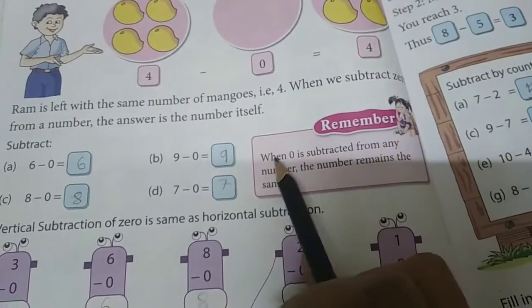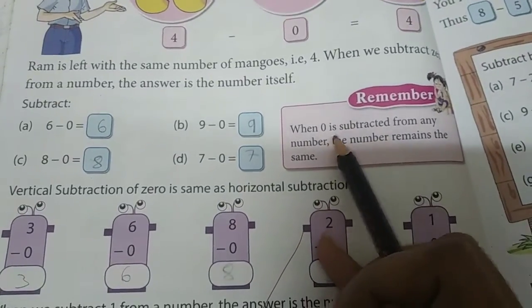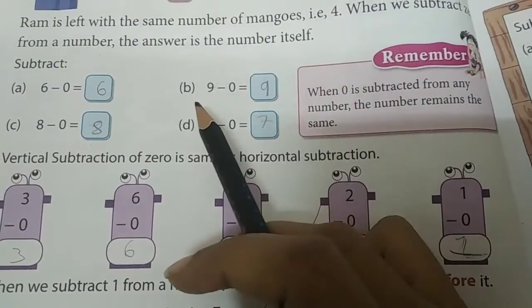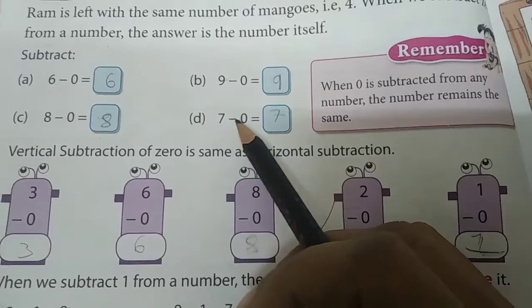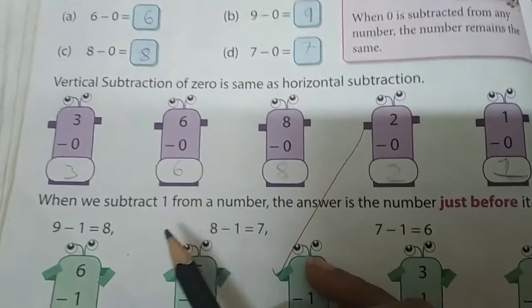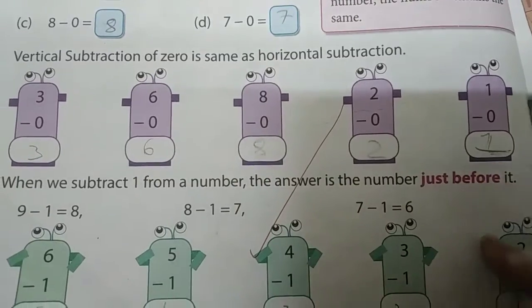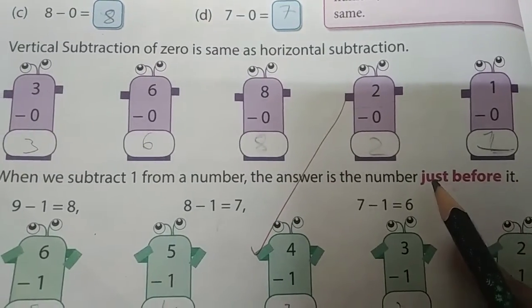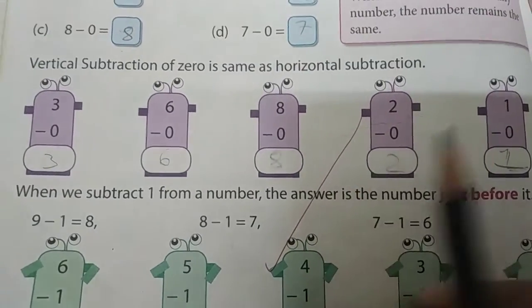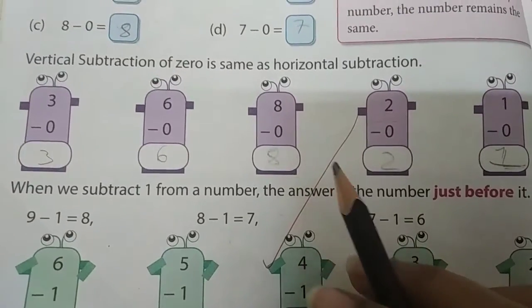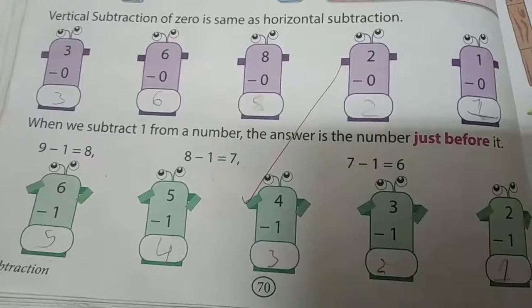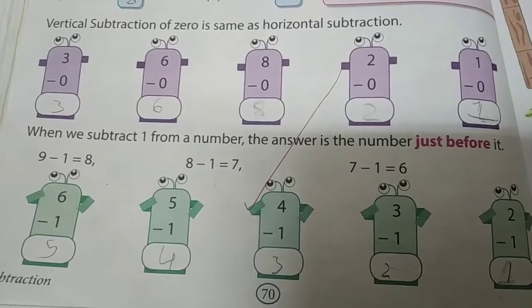So, when you subtract 0 from any number, you will get the same number. Like 9 minus 0, 9. 7 minus 0, 7. Okay, and when you subtract 1 from any number, you will get the number just before. And when you subtract the same number from itself, then you will get 0. Okay. So complete page number 70.